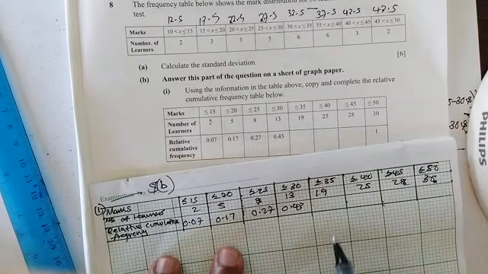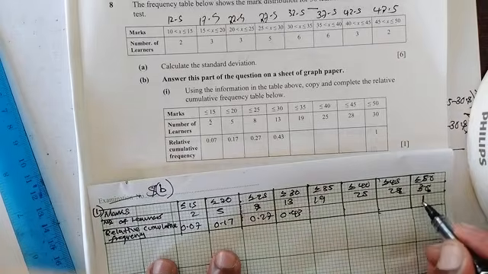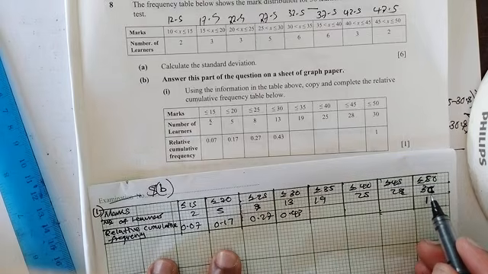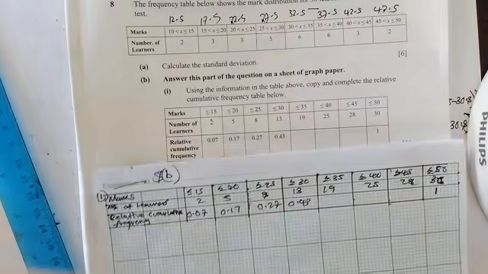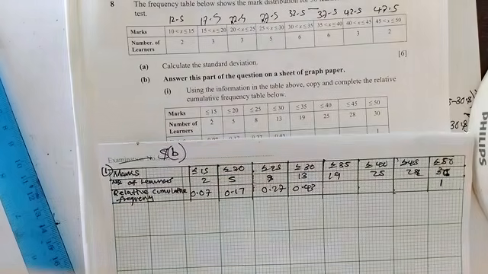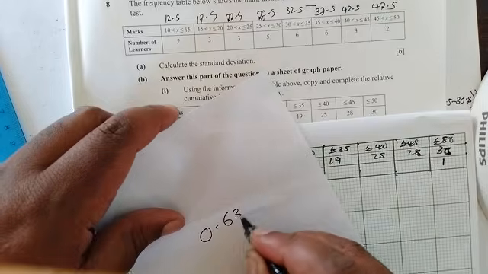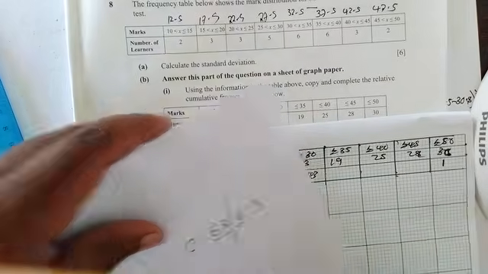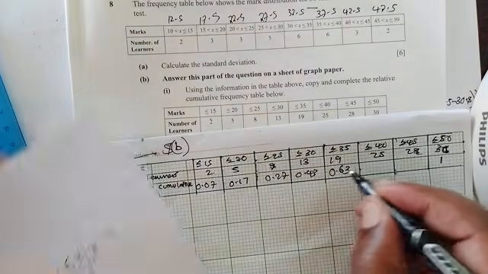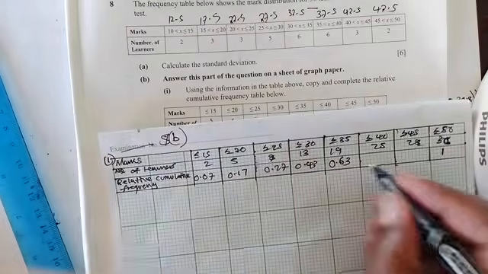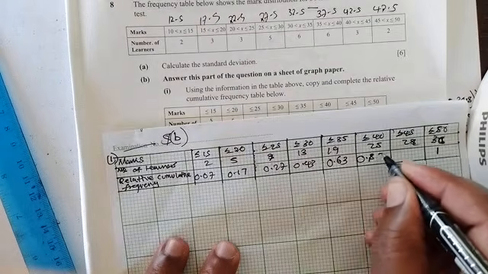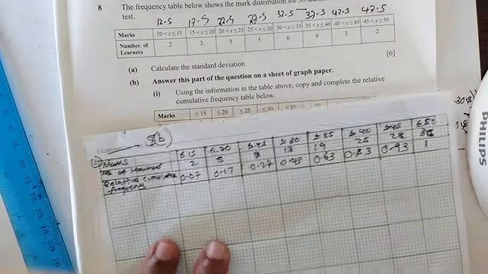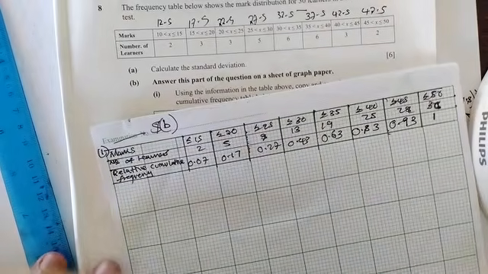Now, to find what is missing, here there's 1, because 30 divided by 30 gives 1. So you say 19 divided by 30. You're going to get 0.6333 something, so you cut it to 2 decimal places. So you get 0.63. Following that process, here there will be 0.83. Here there will be 0.93. It means this one is done. Then we go to Roman numeral 2.